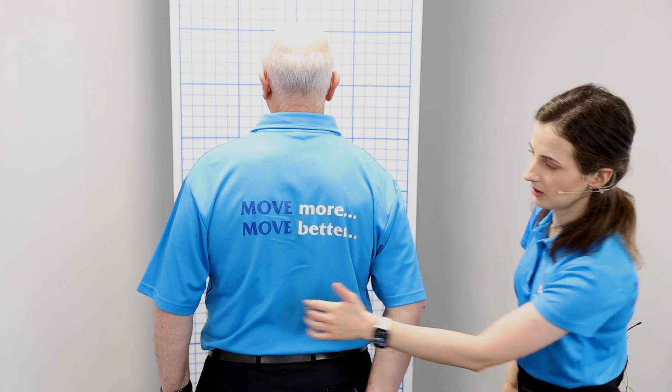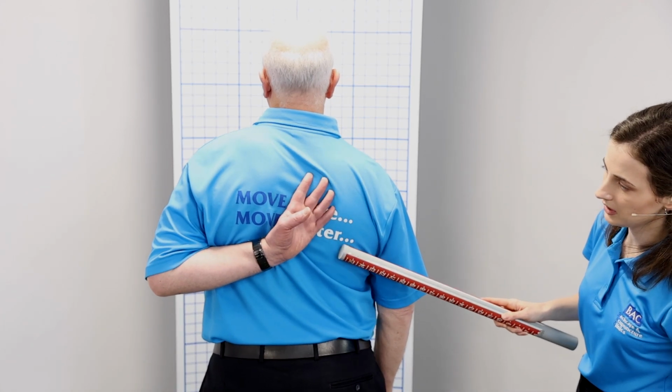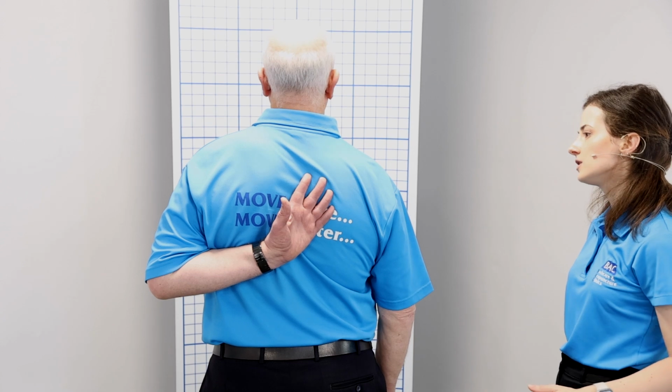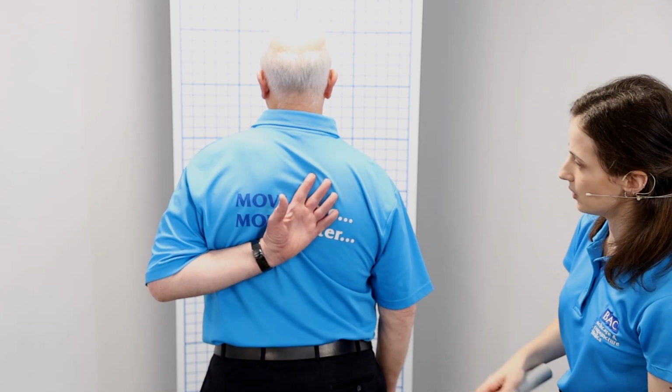Arm down. And can we do the same on the other side? If you can touch here. Lovely. Any difference left to right as you did it? Feels easier on the left. That's exactly what I'm seeing. And you can put your arm down.